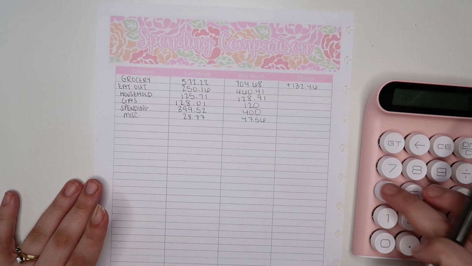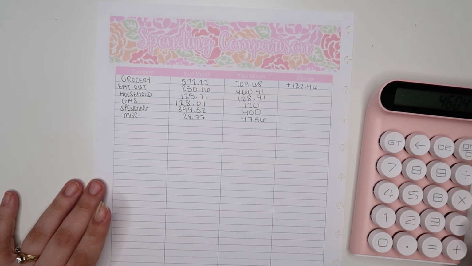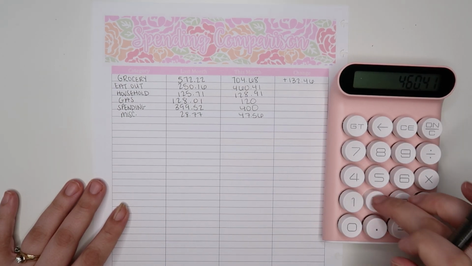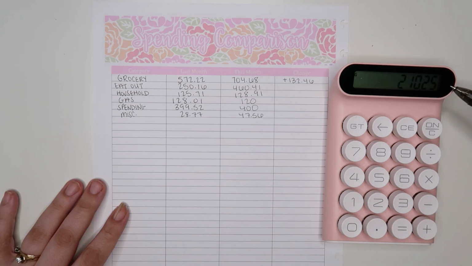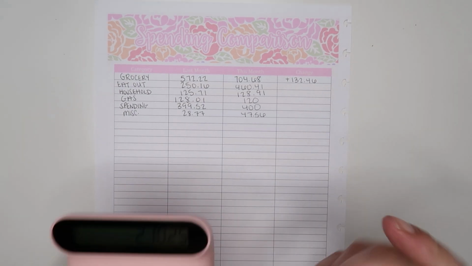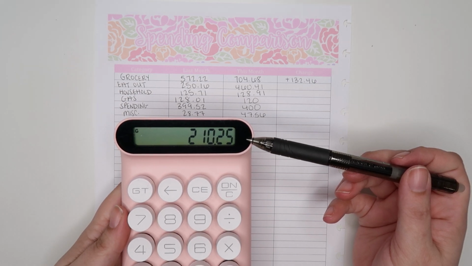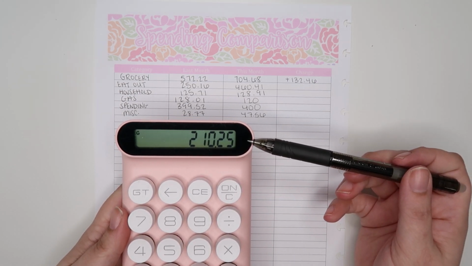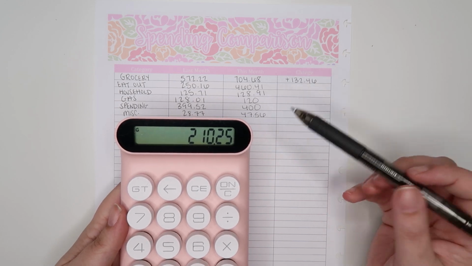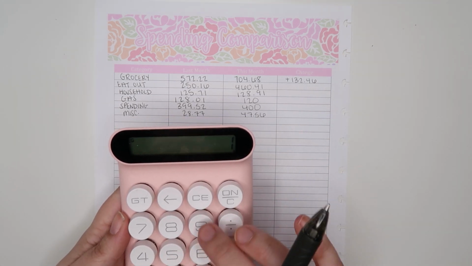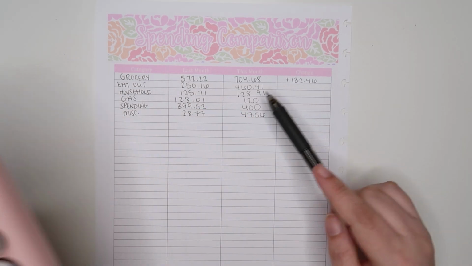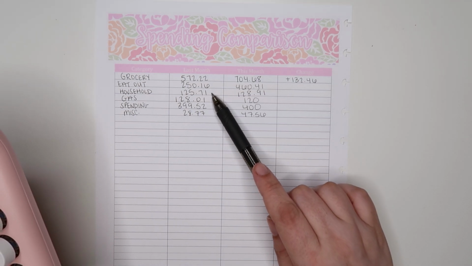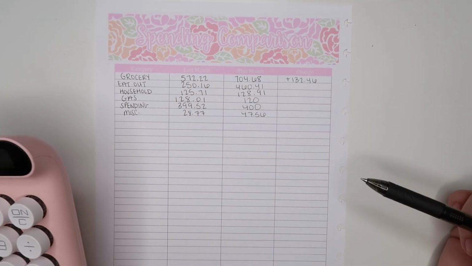Now for eating out, we were significantly over budget in February because of that dinner for my sister, which was right around $200. So of the $210.25 difference that we spent, like 195 or 196 of that was for that memorial dinner. So realistically, we're not that far off. If we take that 196 away, we only spent $14.25 more in February than we did in January, but both months we went over budget.